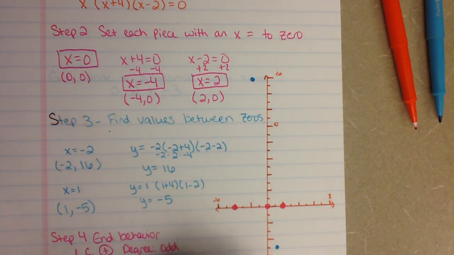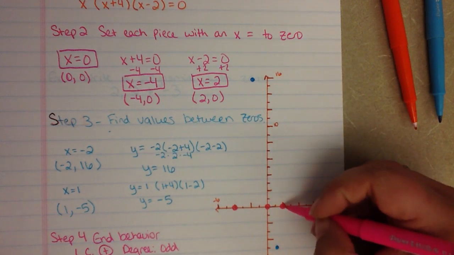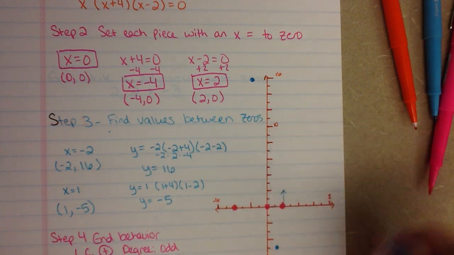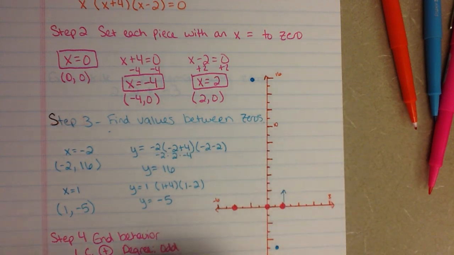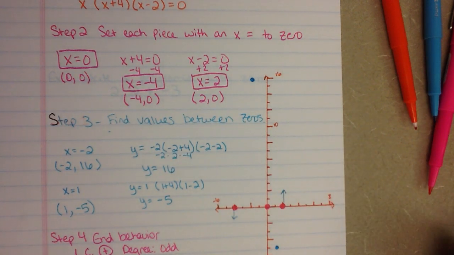So I know that my end behavior, with a positive leading coefficient, my second word is going to be up. With an odd degree, that means my first word is going to be down. So I know at my last zero on the right, after this, my graph is going to go up. And on my last zero on the left, after this, my graph is going to go down.